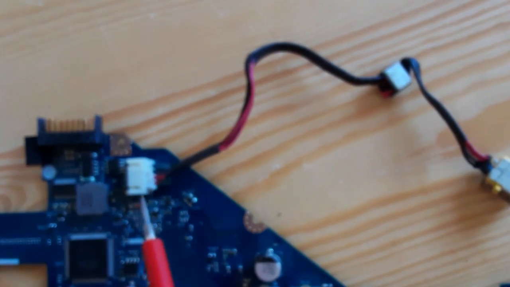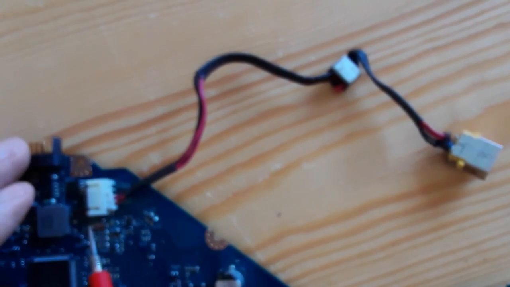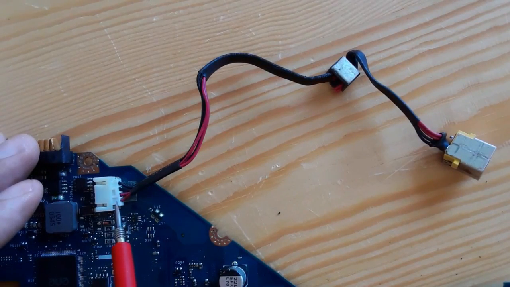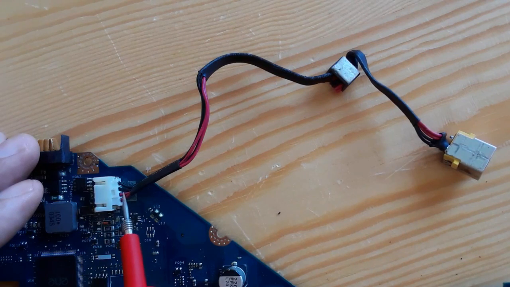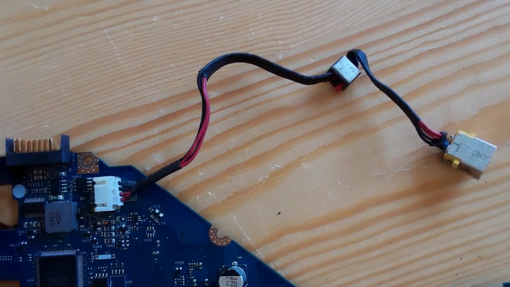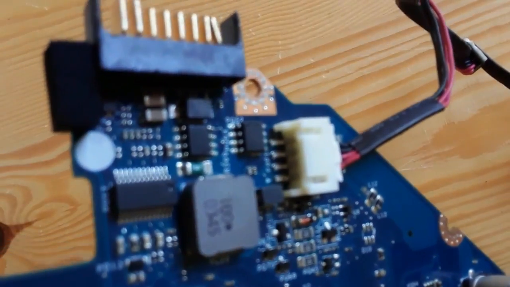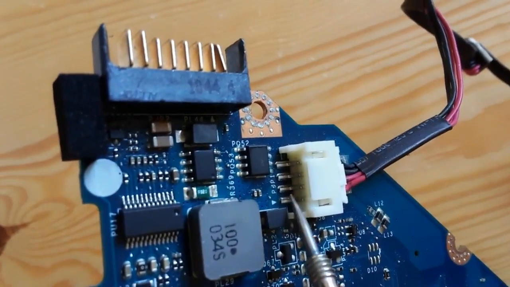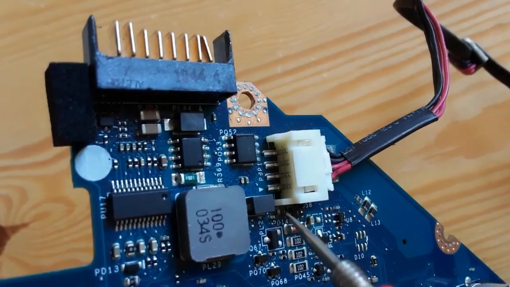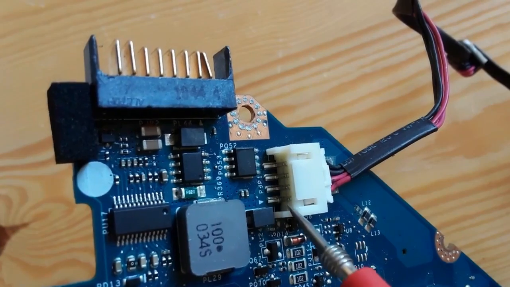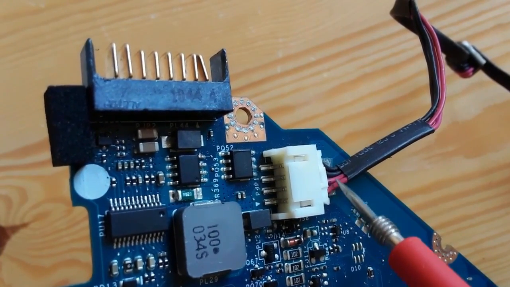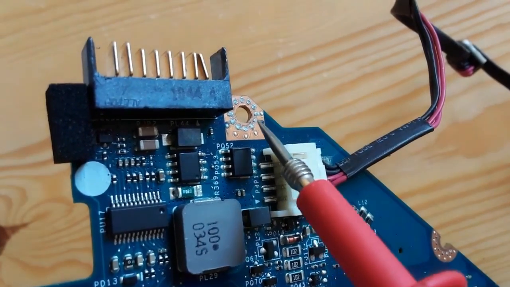So for this kind of power jack, you should check the cable. Okay, using the multimeter you can check the continuity of these cables. As you can see, two red cables and two black cables. So the black cables for the ground and the red cables, of course, for the 19 volts or 20 volts in accordance with the type of the laptop. So this is the first pin here. Always the first pin is marked with a triangle.